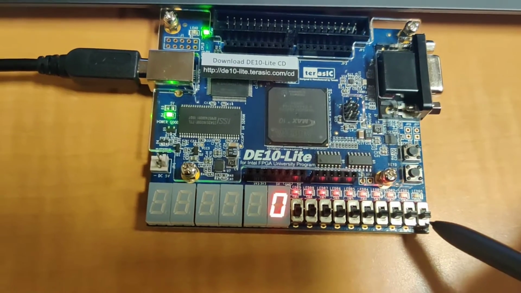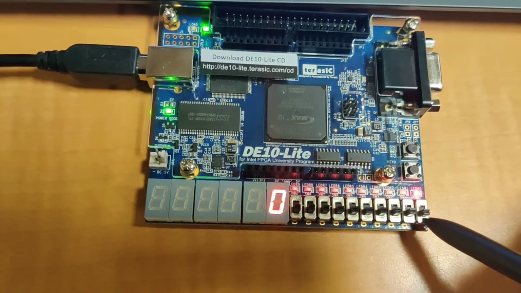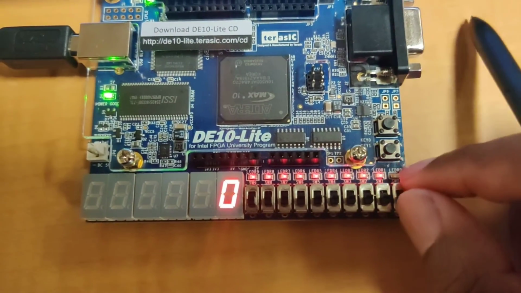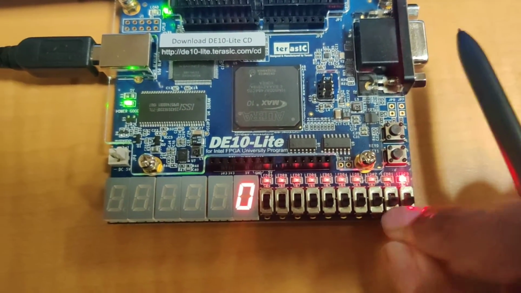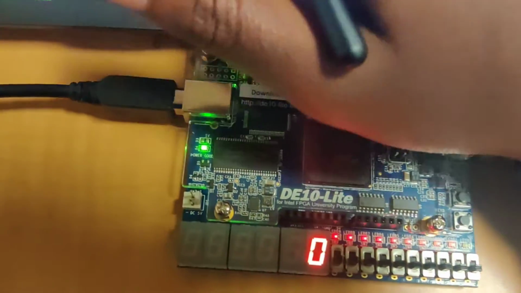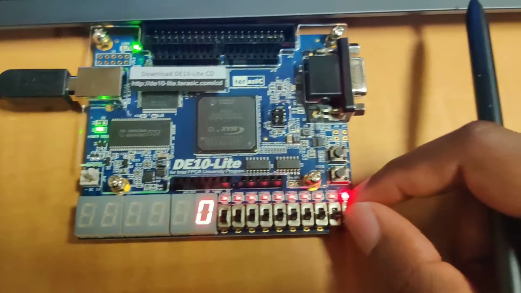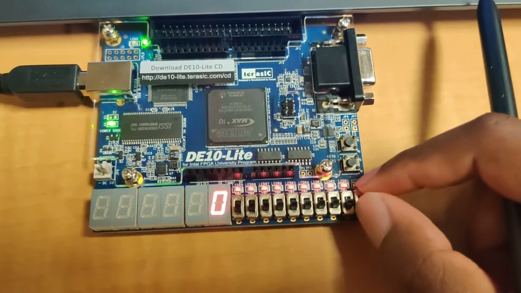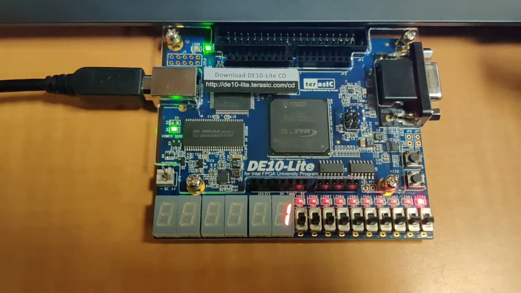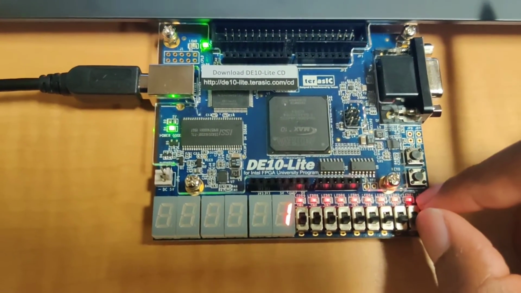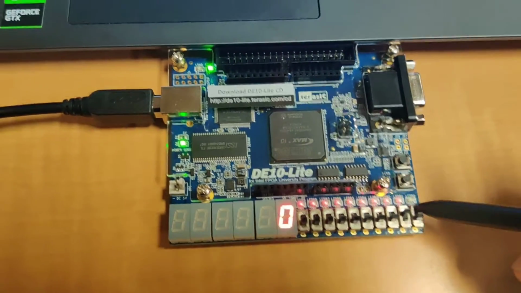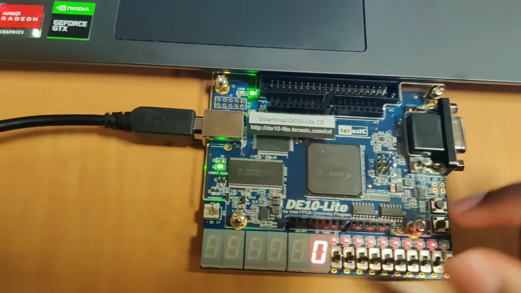So the inputs are these two switches, where this switch is the input pin, and this switch is the reset. First I'm going to add in one correct sequence and then just reset it, just to show that the reset works. So it's reset, and when the reset is on, the clock signal is disabled.